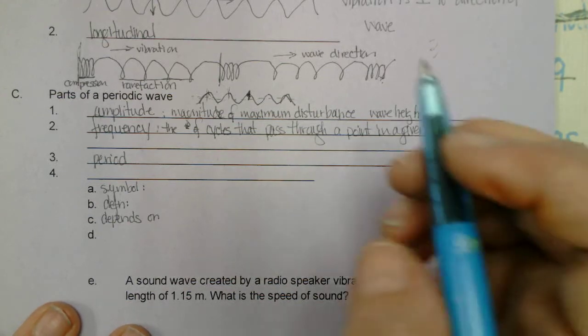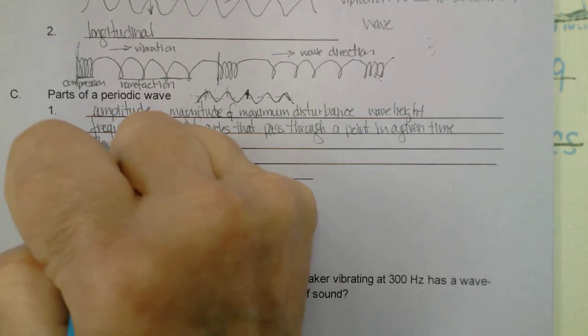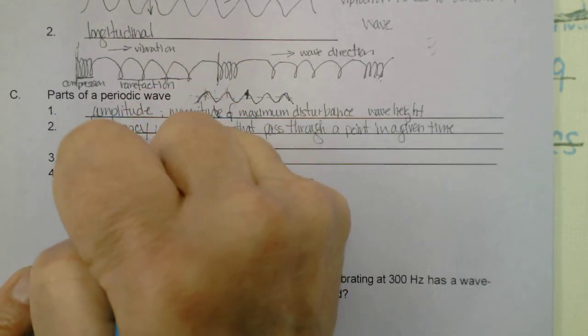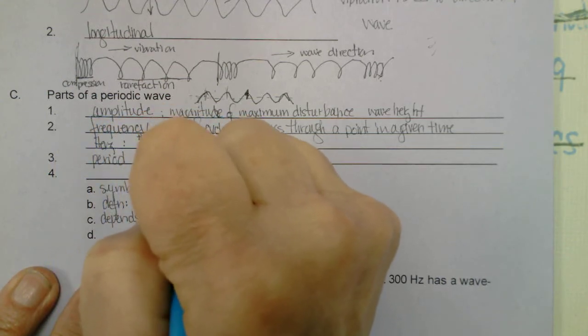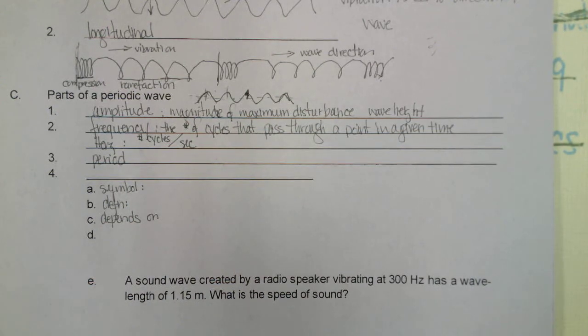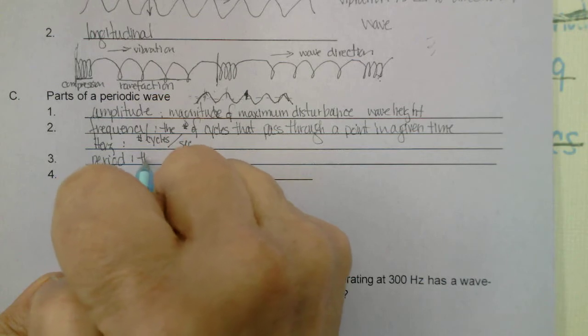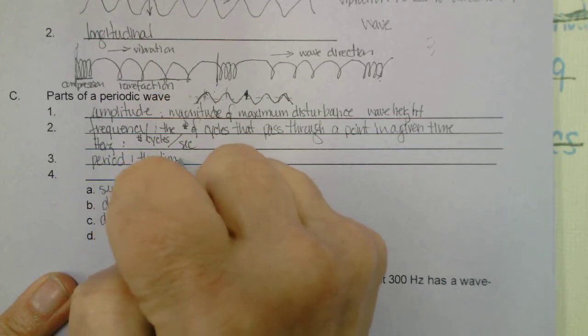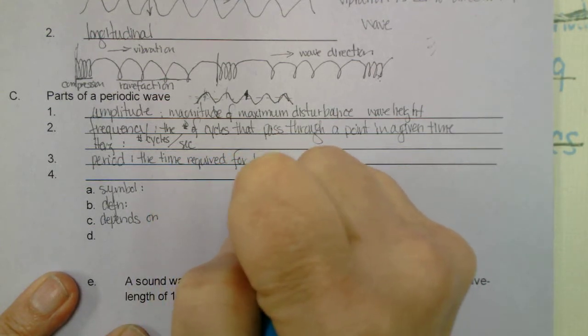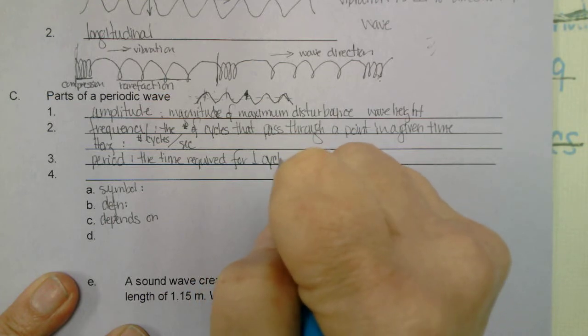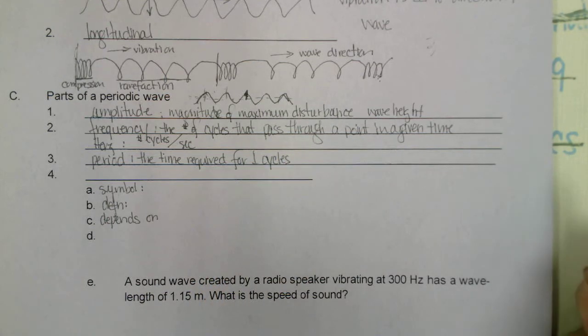We use the unit of hertz. A hertz is the number of cycles per second. That's going to be a hertz. If you have one cycle in 1 second, it's 1 hertz. A period is just the opposite of that. A period is the time required for one cycle. So hertz is cycles per time, and period is time per cycle.